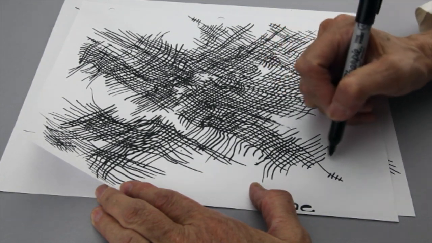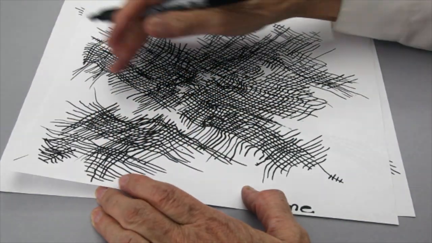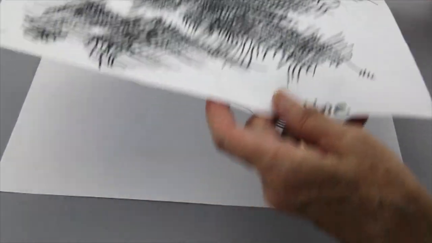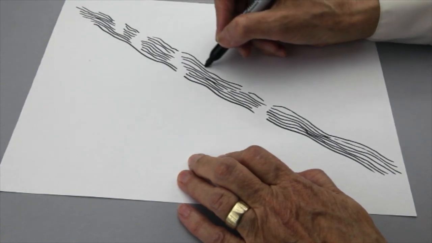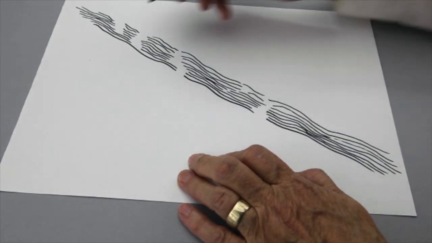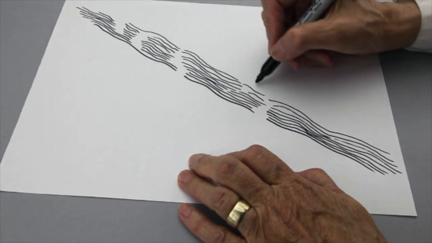It's just this fragmented, in and out, undulating shape. The black becomes the positive, and the white becomes the negative. So I'm going to start going back and forth, just taking my time. And this really should feel kind of therapeutic.